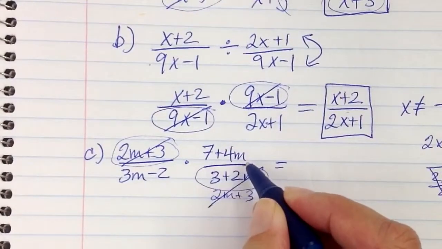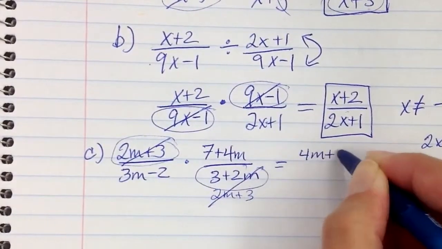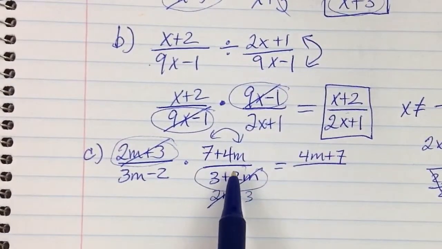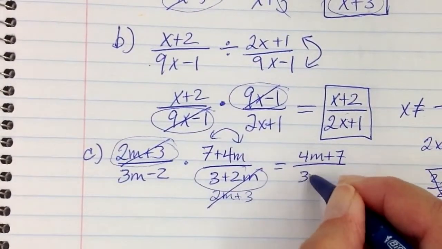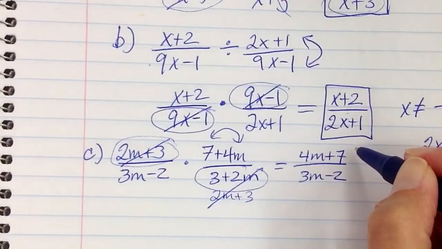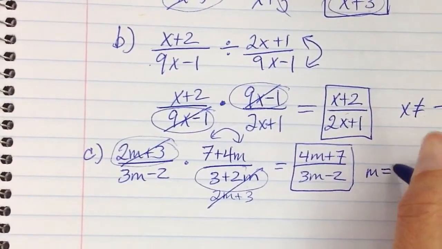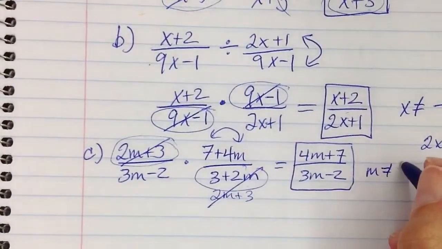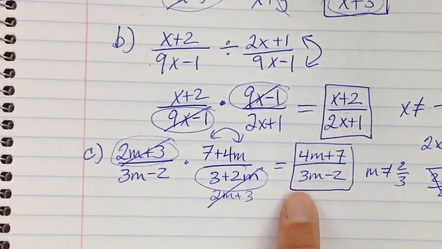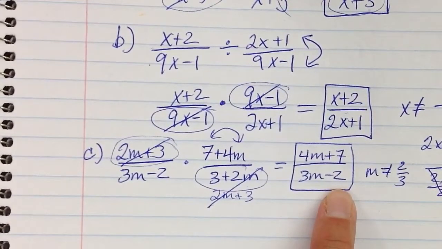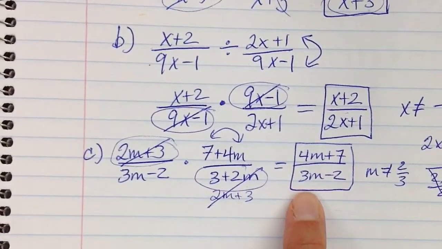And I might want to reverse this in my answer. I'm not going to write 7 plus 4m. I'm going to write 4m plus 7. That's a little better, right? You're allowed to reverse addition, just not subtraction. And 3m minus 2 is our answer. And m cannot equal 2/3. That's right, 2/3. Add 2, divide by 3, 2/3. Do it in your head. Add 2, divide by 3.